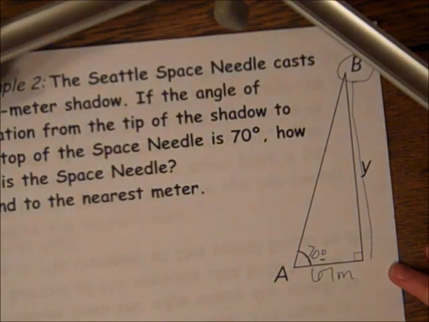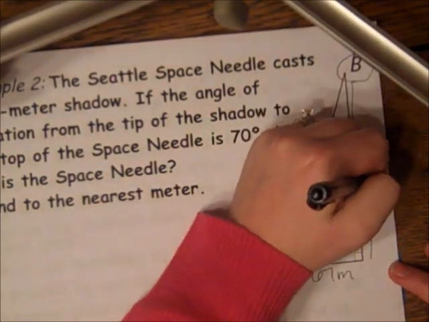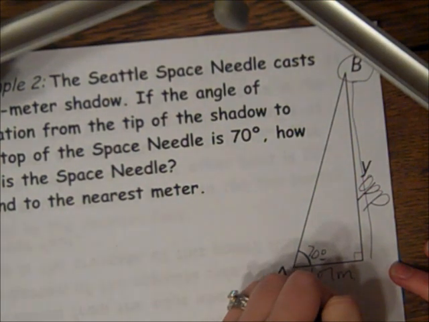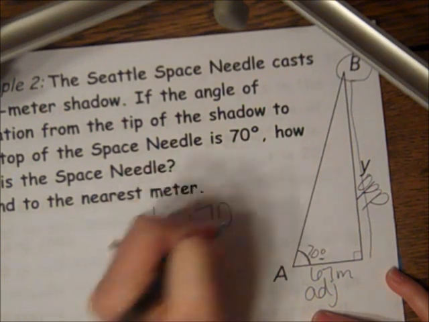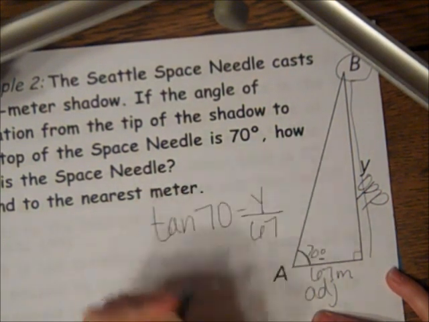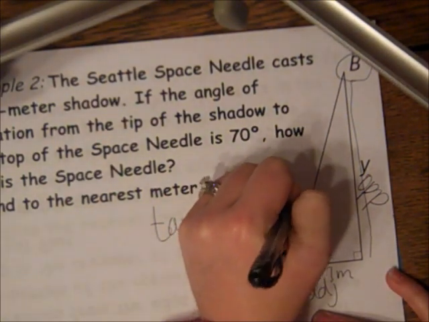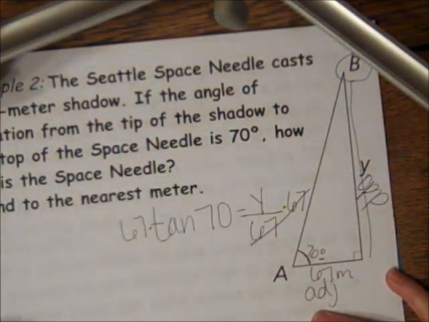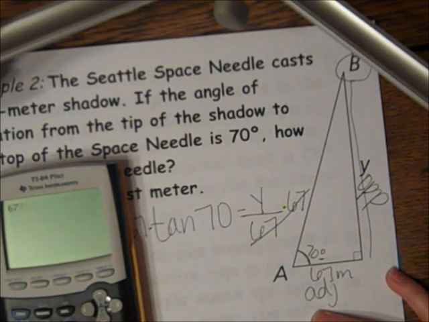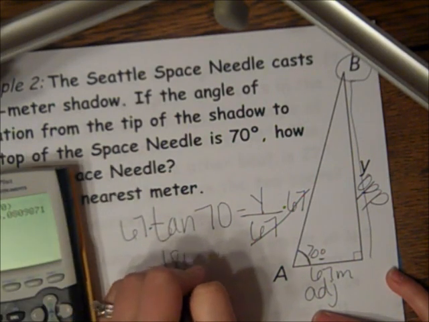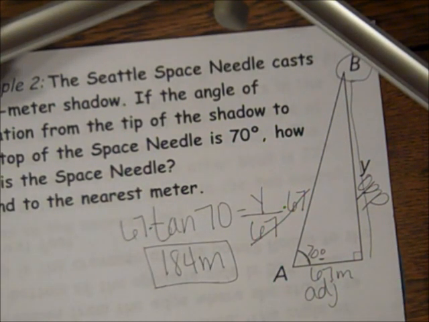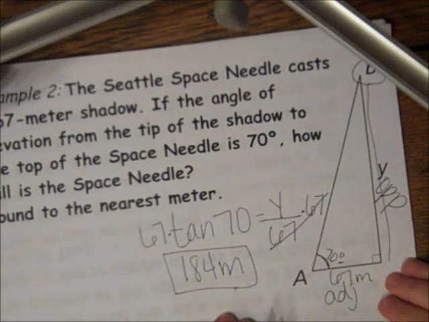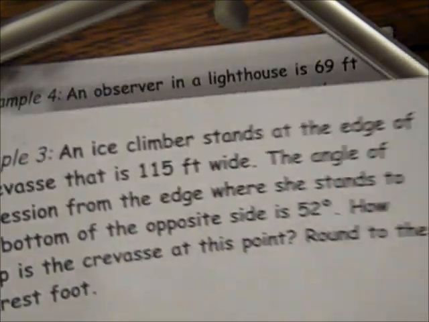Okay, so let's label. We're trying to figure out how tall the Space Needle is, so that is the opposite side, and this is the adjacent side. So that means I'm going to do tangent. So tangent of 70 equals opposite over adjacent. This would be a multiply problem. So I'm just going to type 67 times the tangent of 70. And it is 184 meters tall. Okay, so once you get the picture labeled from the paragraph, none of this is new. The actual math and the trig is exactly what we've been doing since 8.2.